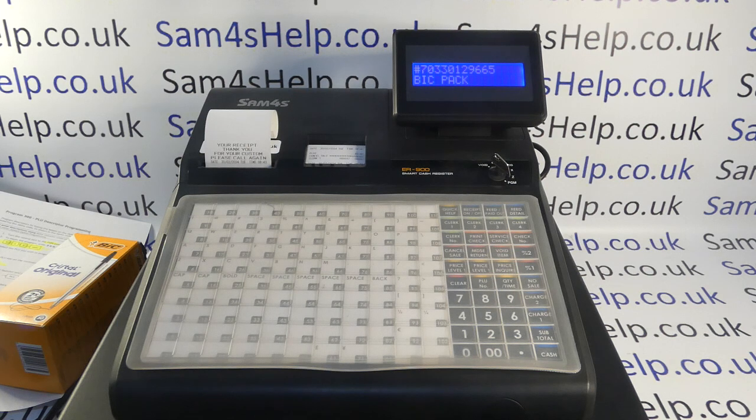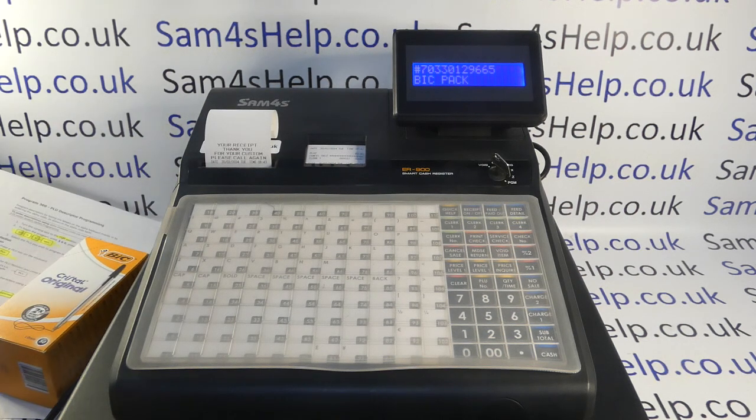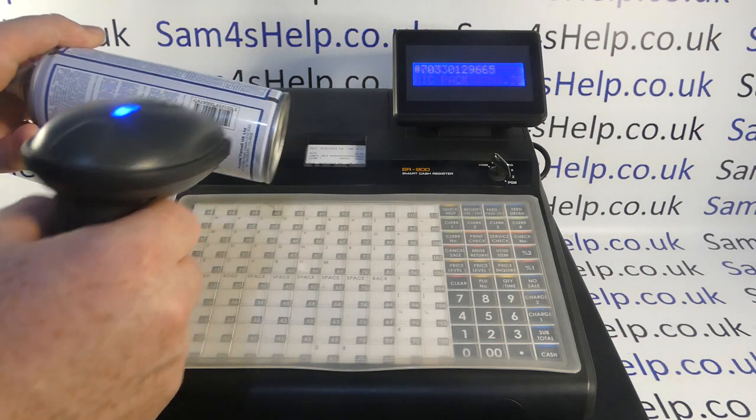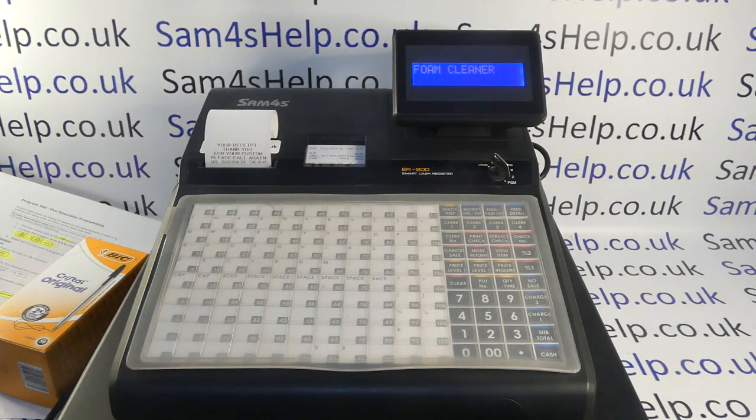You can now either just press the cash button if that's the only one you're programming. You can just press it now and save it. If you're going on and editing more, you can scan them now. So now that's the product. If you've seen my previous videos, this is the product I've been mainly programming.